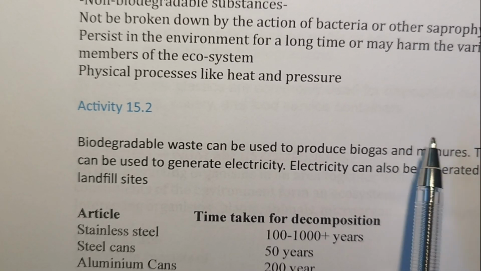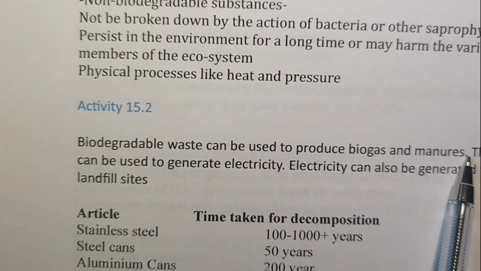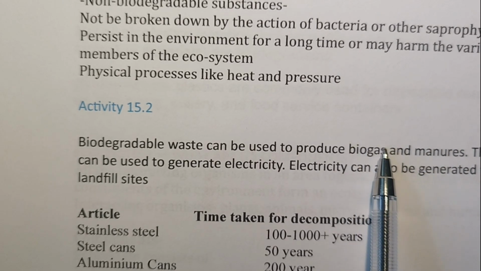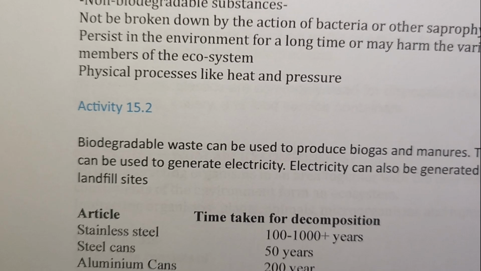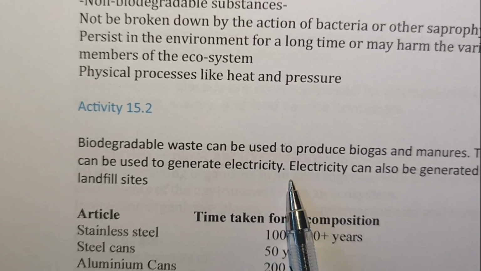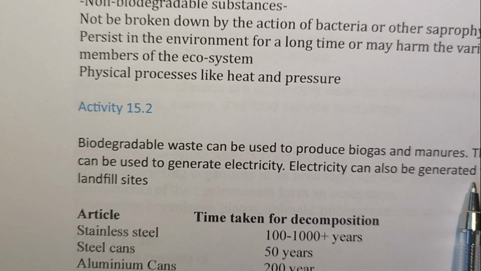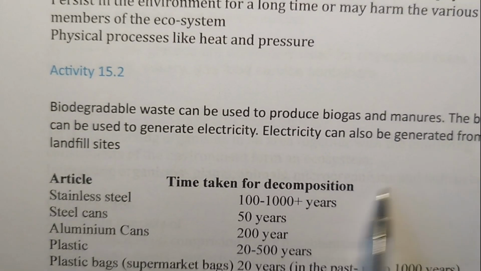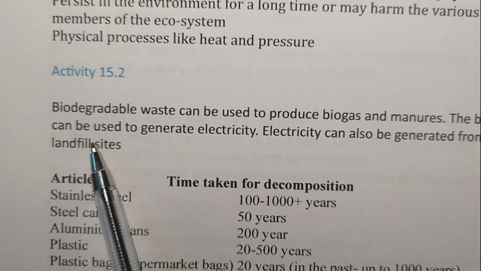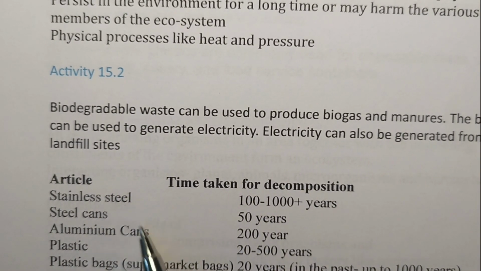So they can be used for compost. Composting and biogas production will be helpful domestically. The biogas can be used to generate electricity. Electricity can also be generated from the landfill sites. We'll look into this later in this chapter.